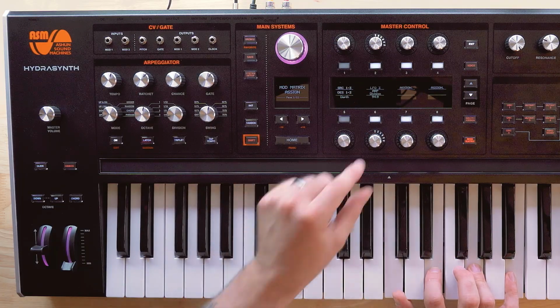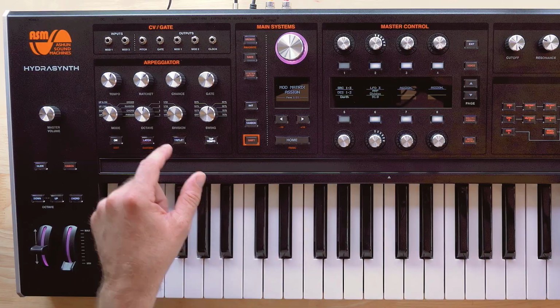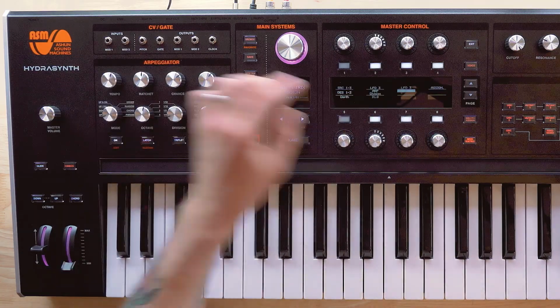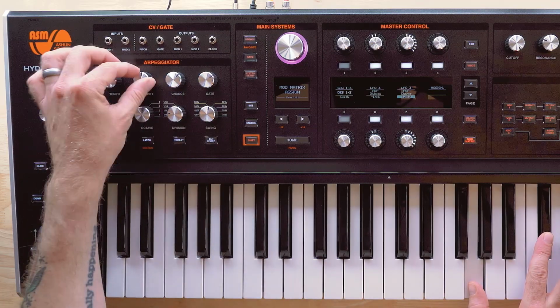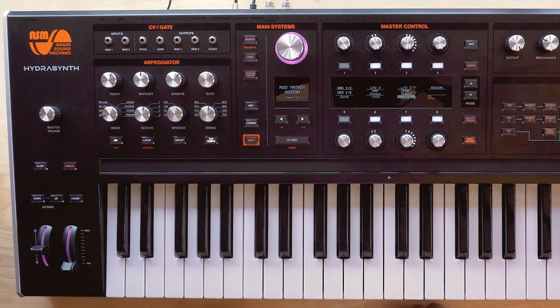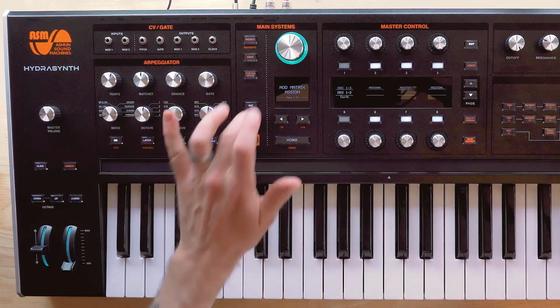You can do that. You could have LFO3 modulate the chance. There we go. That's kind of a bad example. But most things here can be assigned a modulation source, which is really, really cool.